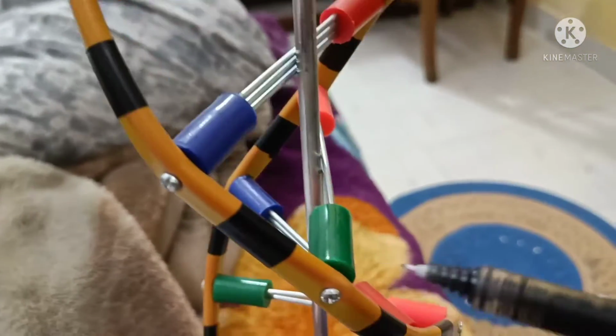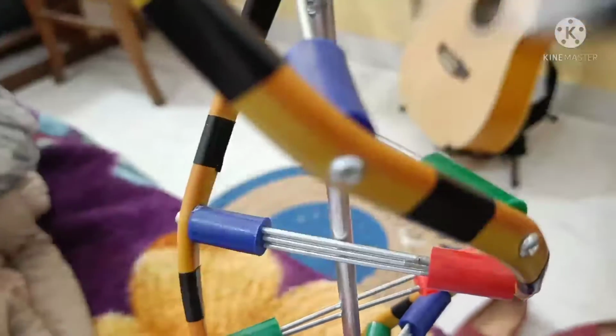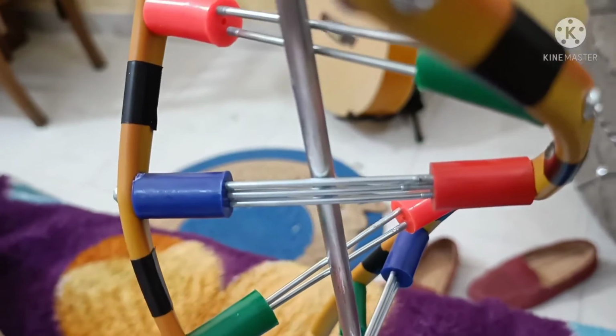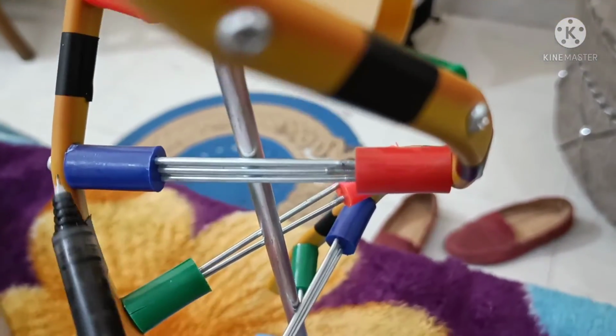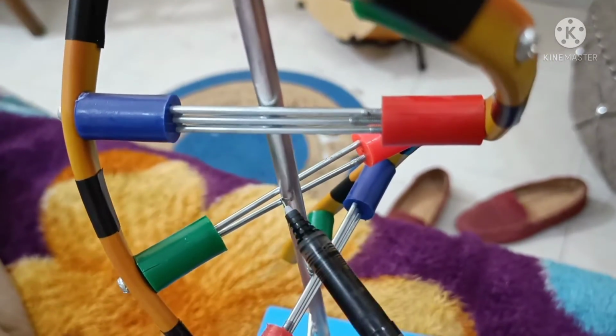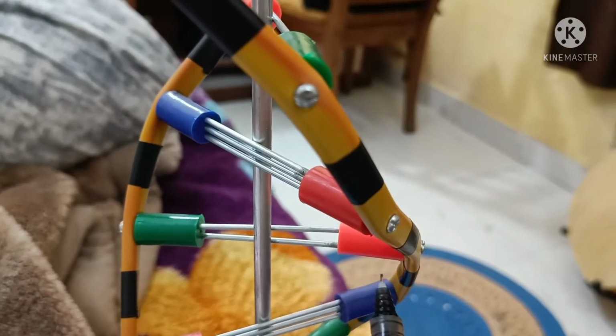The two backbones are on the outer side, and on the inner side they are stacked with these nitrogenous bases.